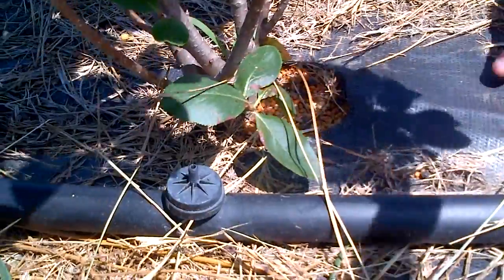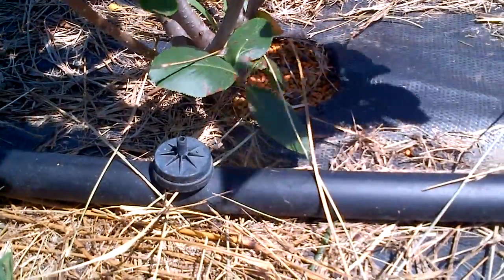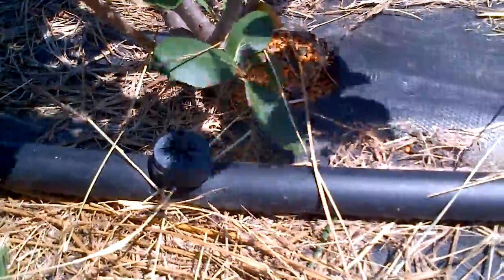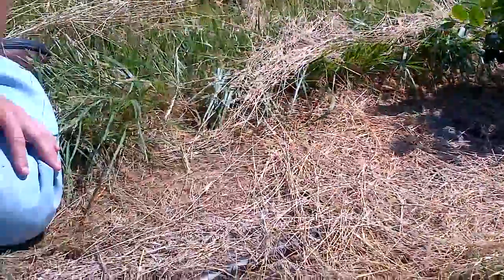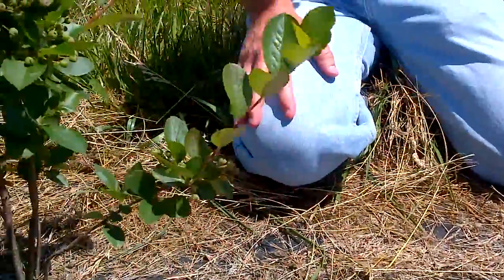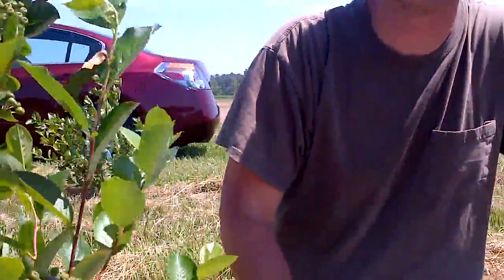I am comparing chemical fertilizer with organic fertilizer in these plots. Notice how far my plants are away from each other. I am also looking at the effect of spacing on fruit quality.